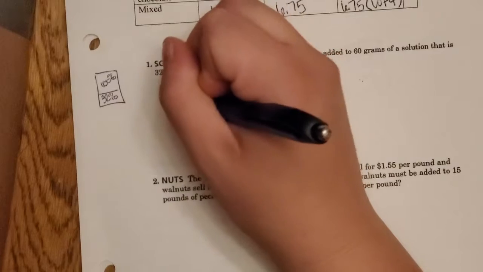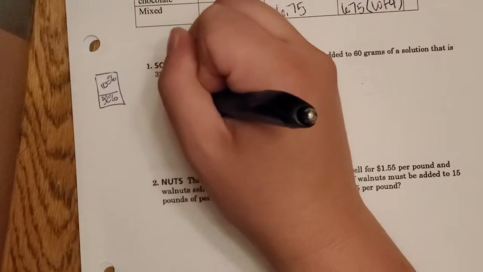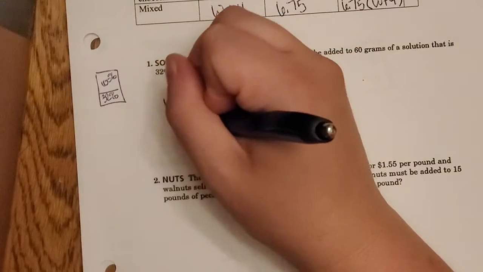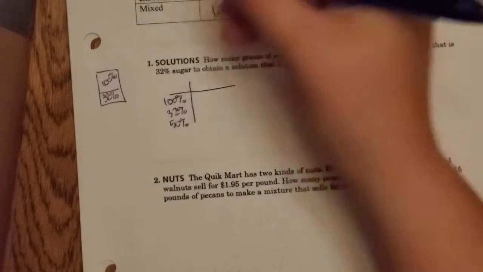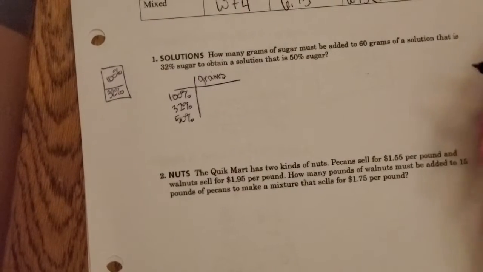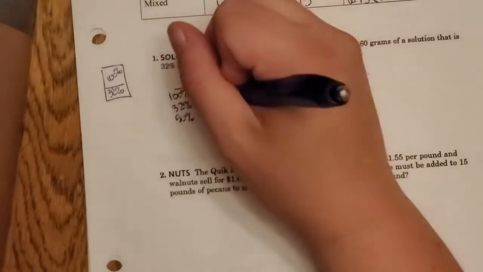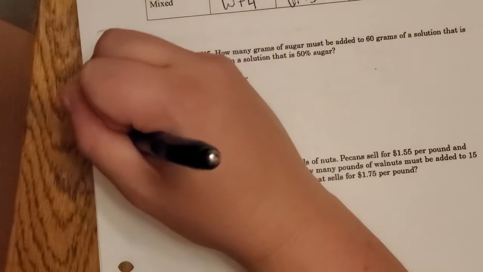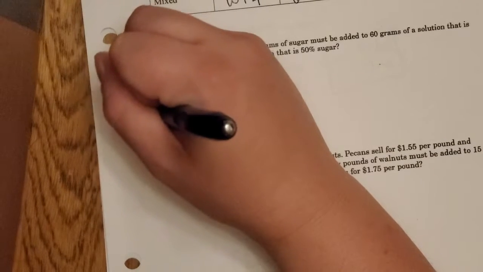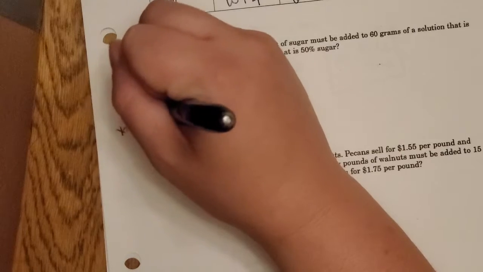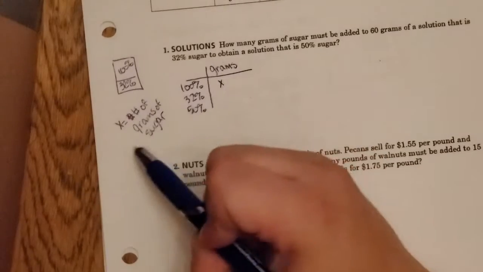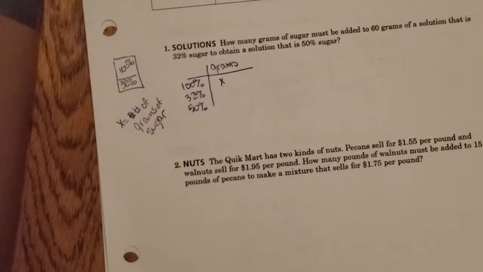First, make your chart. So I have 100%, I have 32%, and my goal is to get to 50%. Okay? I have so many grams that I can do. I don't know how many grams I have, so I'm going to define that as X. X is the number of grams of sugar. So remember, if it tells you to define your variable, this is what it's looking for. Tell me what X is representing.